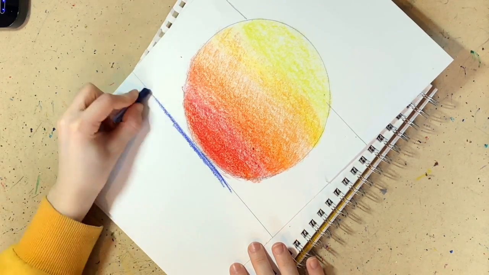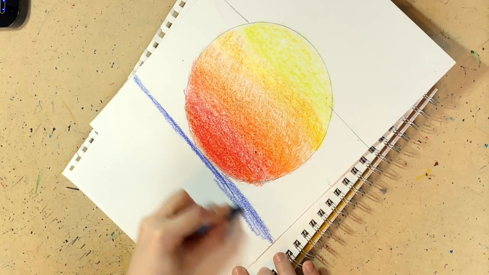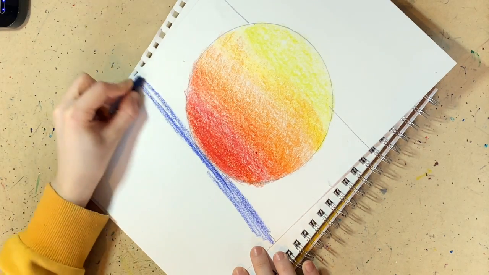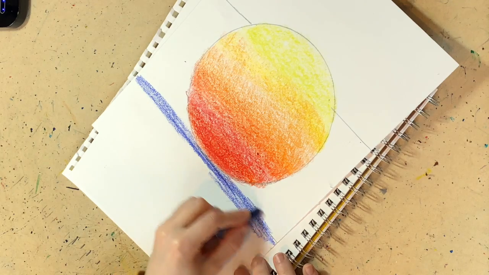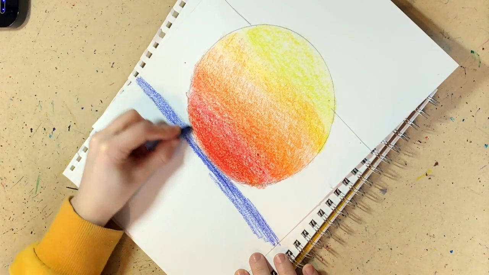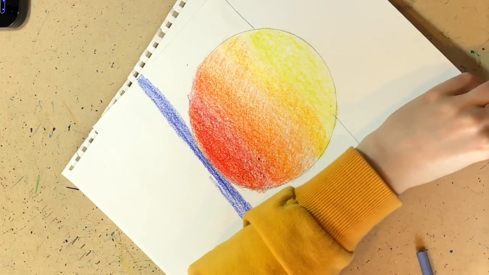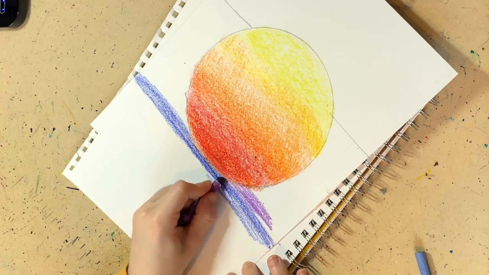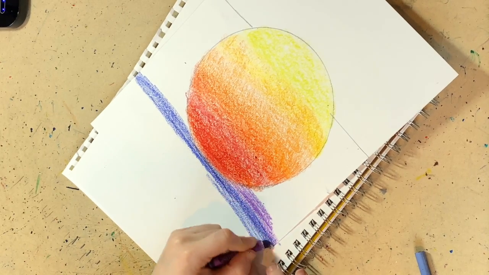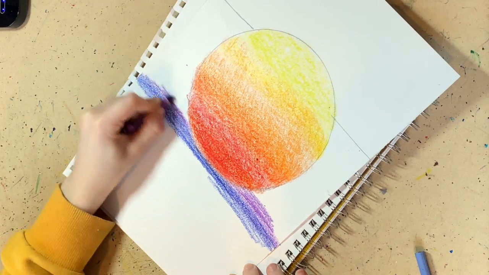I'm coloring over the line with the blue. Then I'm going to take this purple color here and go over the blue.